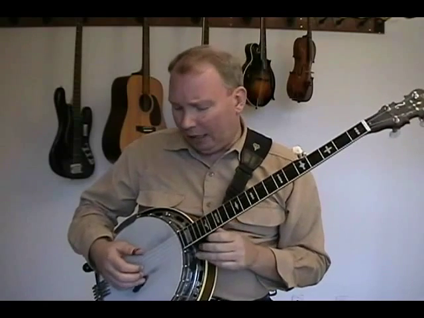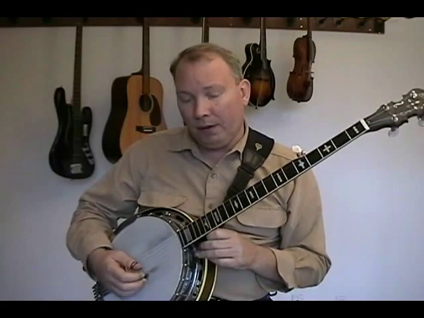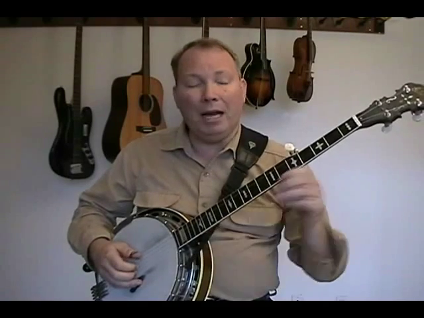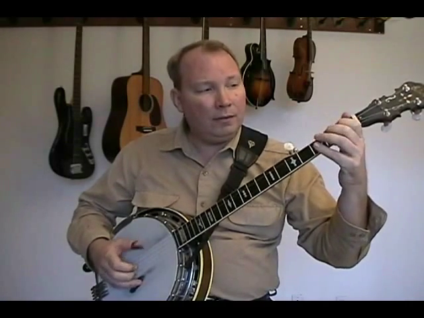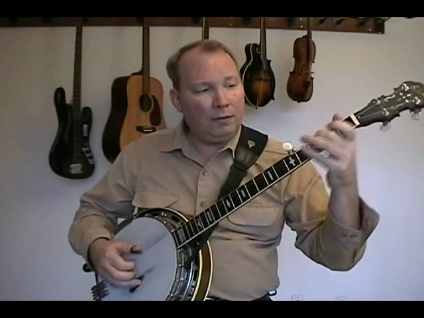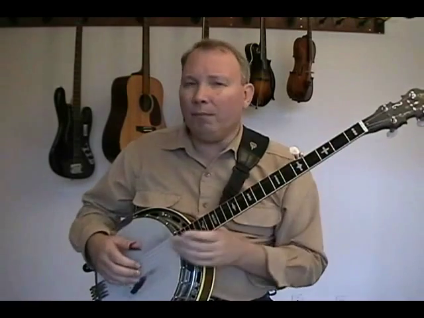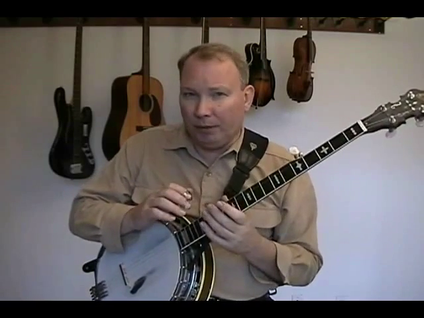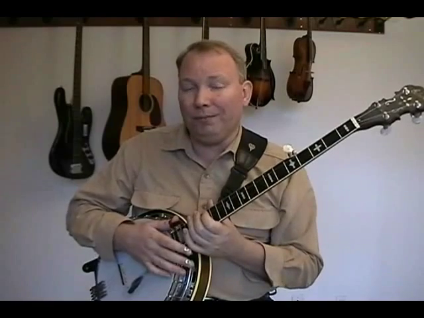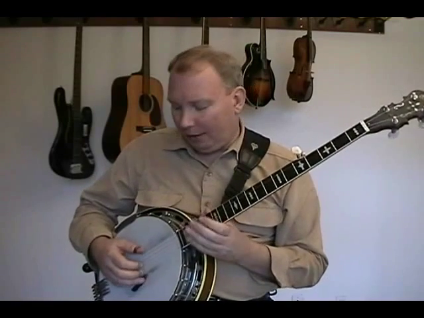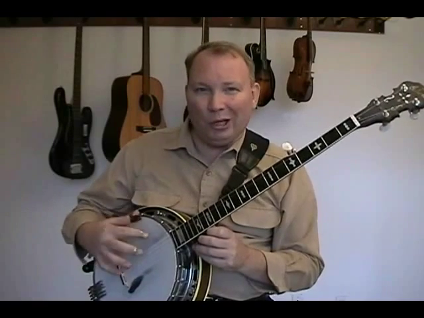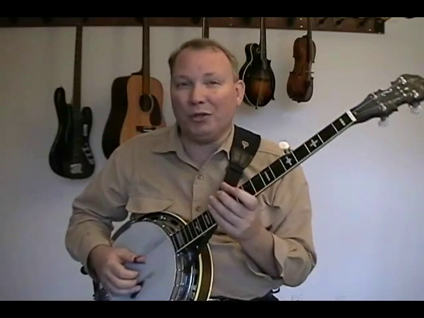When you put these 3 elements together, the chord, the rhythm, and the melody, you have more or less a song. Now, if any of these is out a little bit, if the banjo is out of tune, it's not going to sound good. If your timing is not right, if it's slow and then fast, that's not going to be a very good sounding song either.